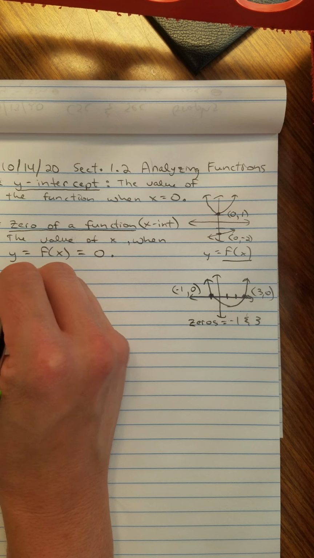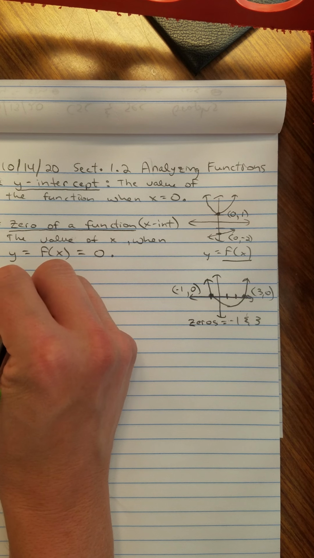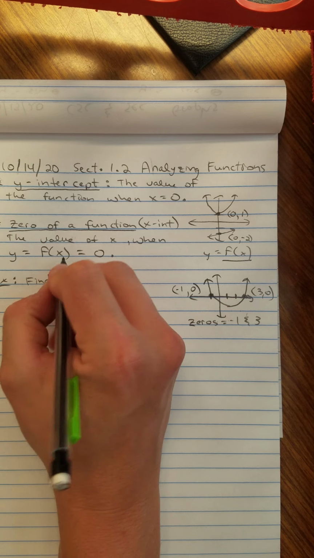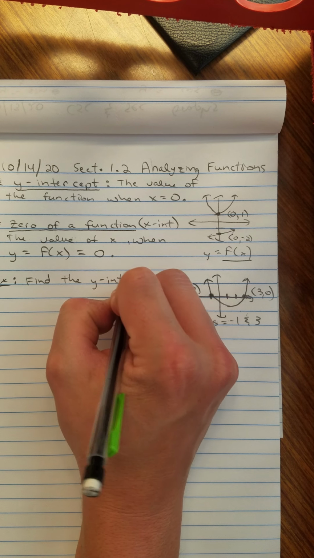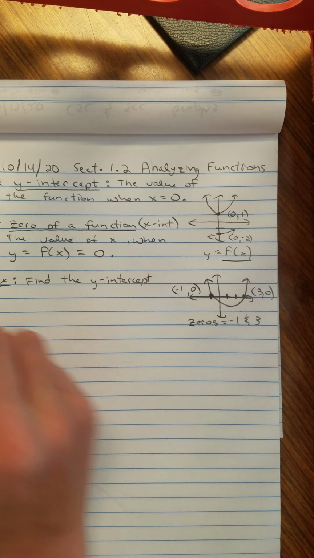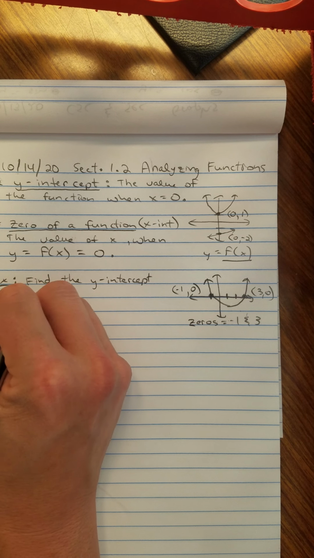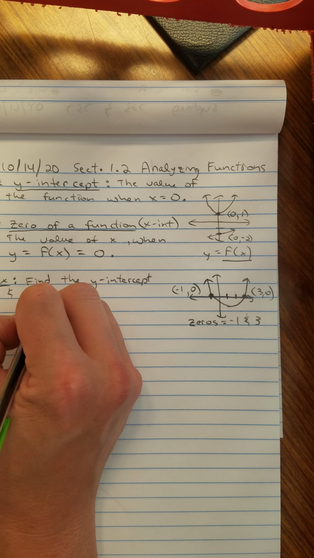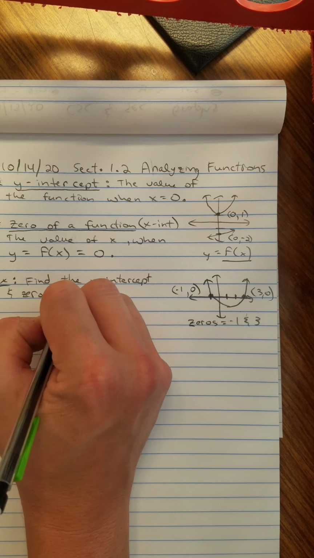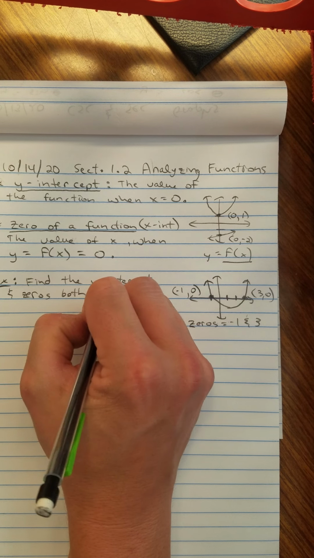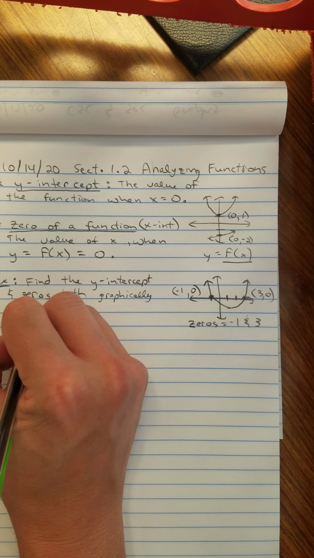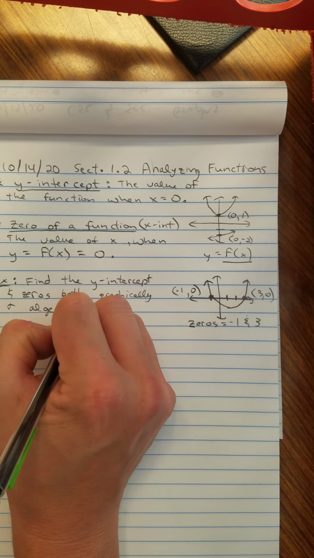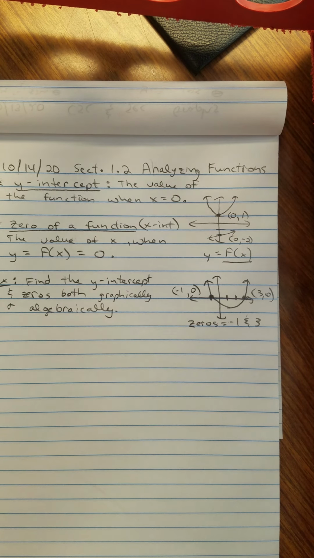It's going to say, find the y-intercept and zeros both graphically and algebraically. Okay, and I'll explain those directions in just a hot second here.